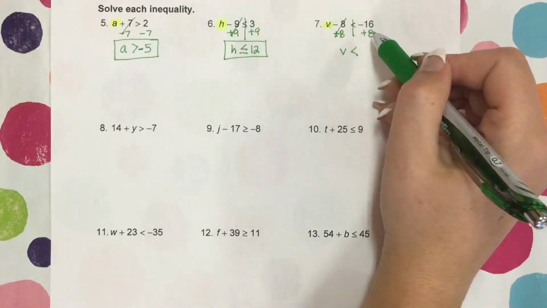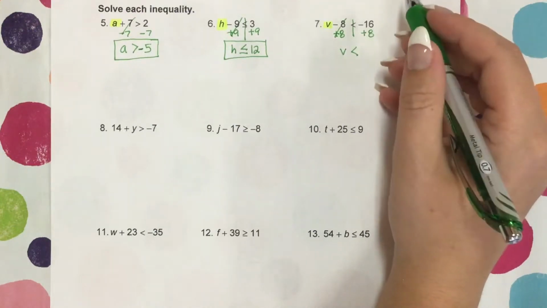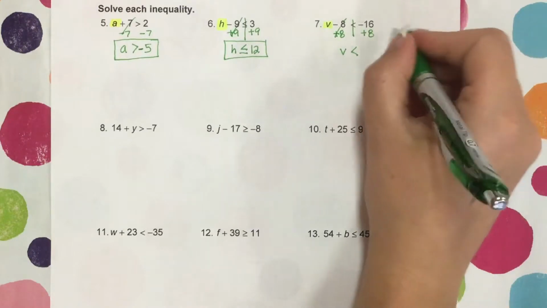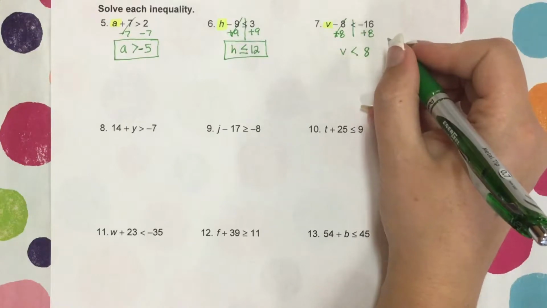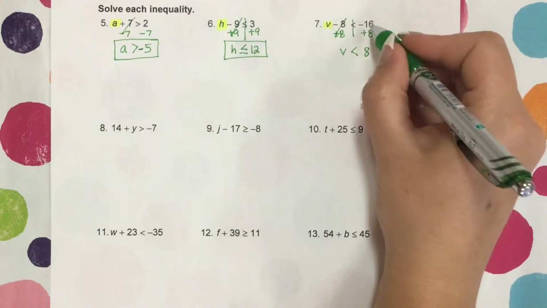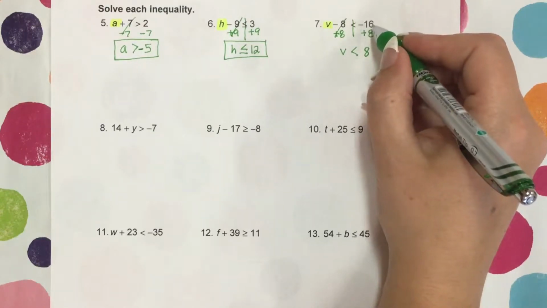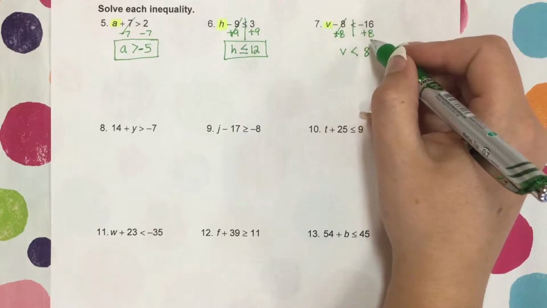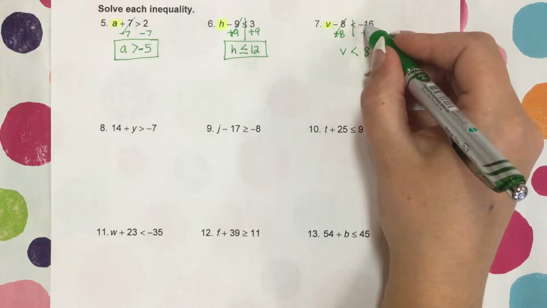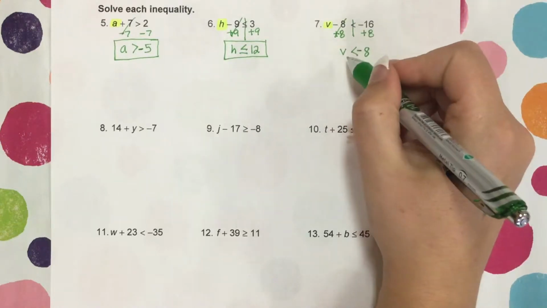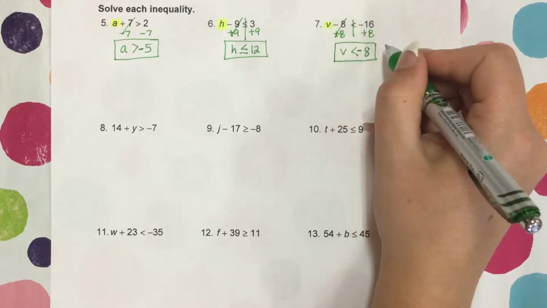So we have a negative and we have a positive, which means the signs are different. We take the difference between these two numbers. The difference between 16 and 8 is actually 8. And then we need to determine if it's a positive 8 or a negative 8. So we look at which number is bigger, 16 or 8. And 16 is a bigger number if we're not paying attention to the positives and negatives. So 16 is bigger, 16 is negative, so that means our answer is negative. So v is less than negative 8. That is the solution. So if you got that one right, great job.